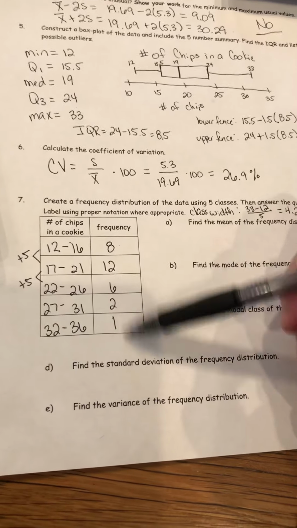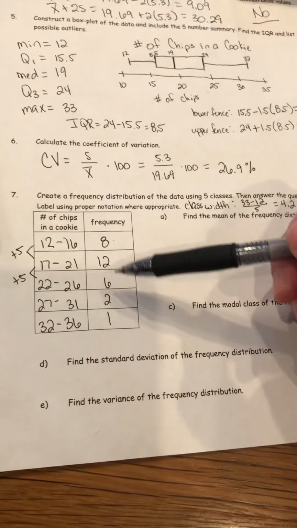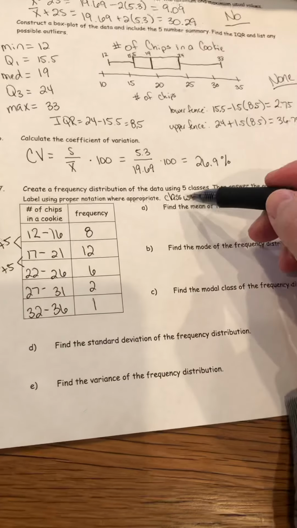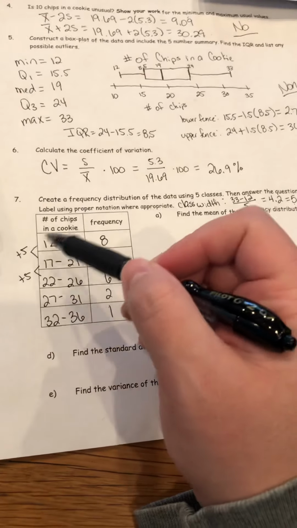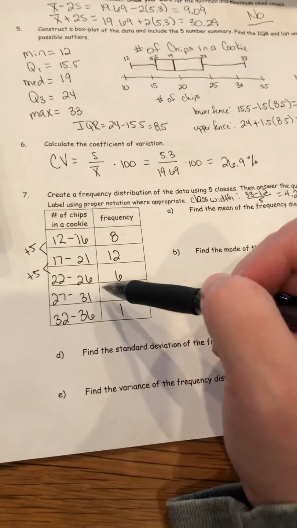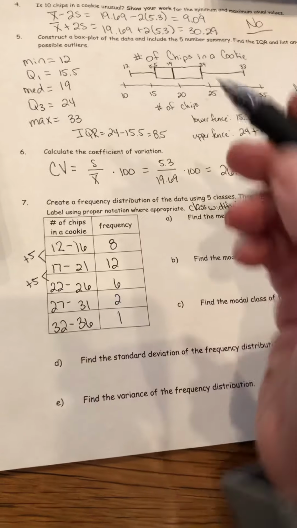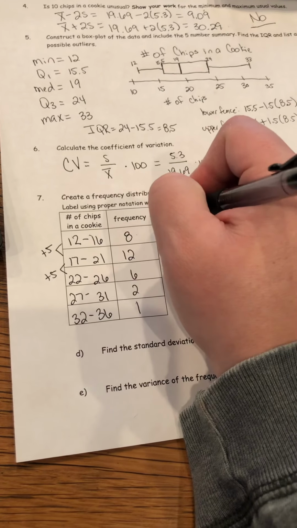I counted it twice, so hopefully I'm right. So what you want to do is find the mean of the frequency distribution. If you don't have the original data and were given only this, how would you find the mean? The first thing you have to do is find the midpoint of each class. So I'm going to write that here.